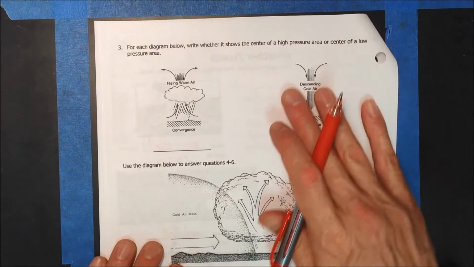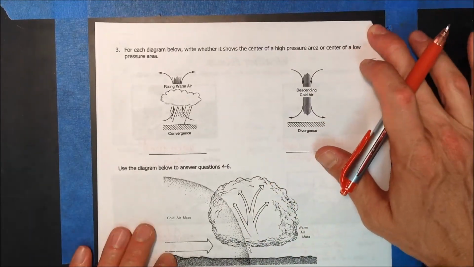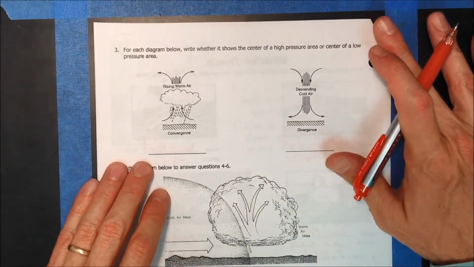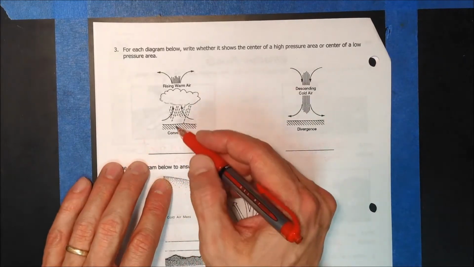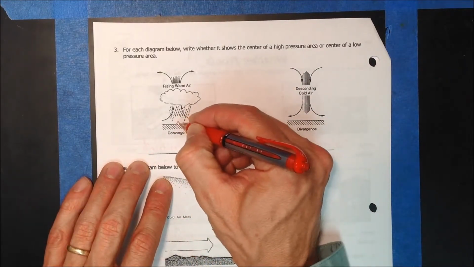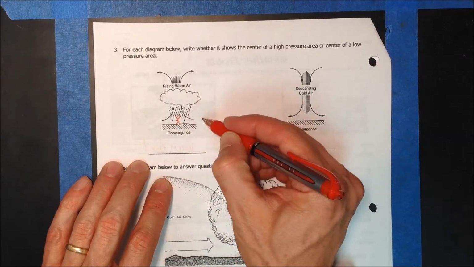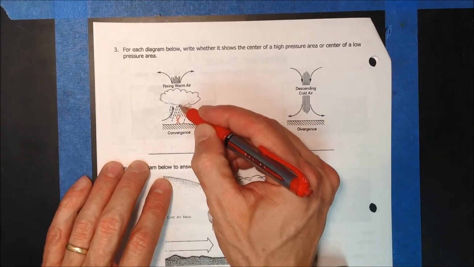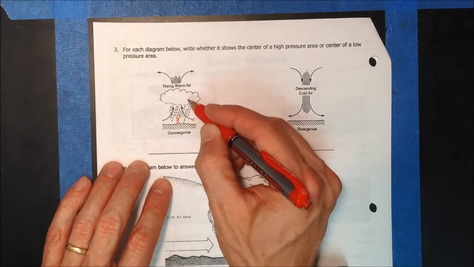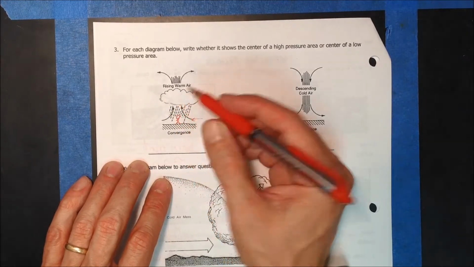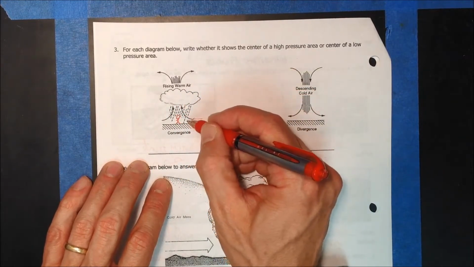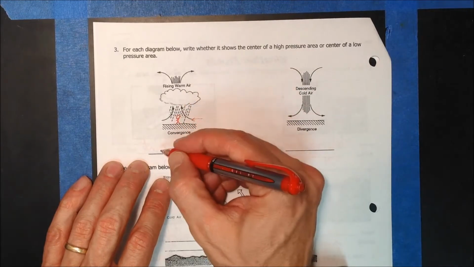Page 2. For each diagram below, write whether it shows the center of a high pressure area or the center of a low pressure area. So this is the ground. It says convergence. So imagine you're there. And what's happening to the air here? Well, the air is moving in. And it's rising, and it's going to cool, reach its dew point, and get clouds. So you have two things. Where does air move in, and where does it rise and cause a lot of clouds?